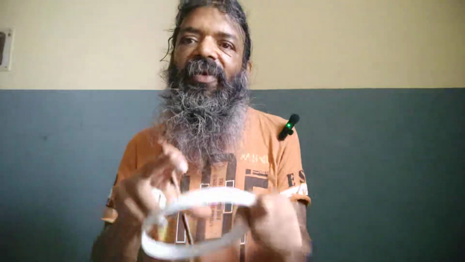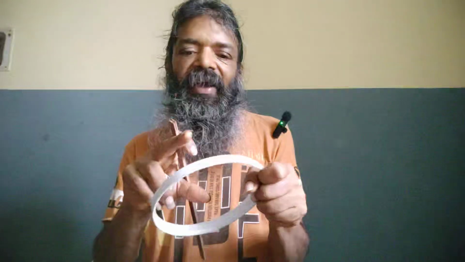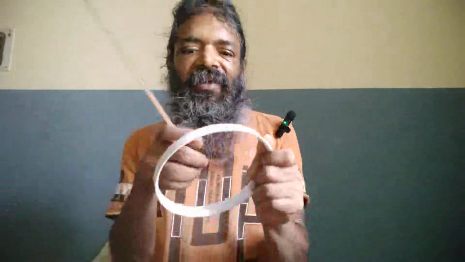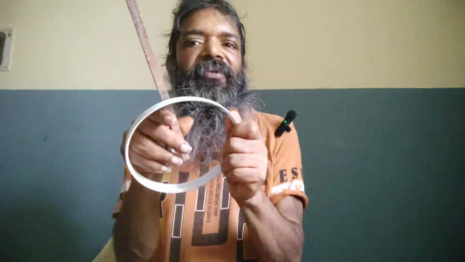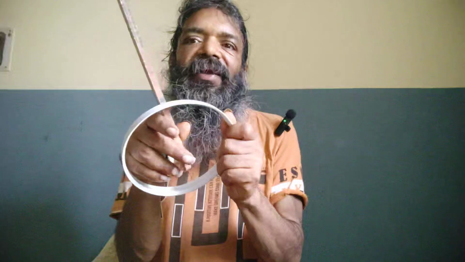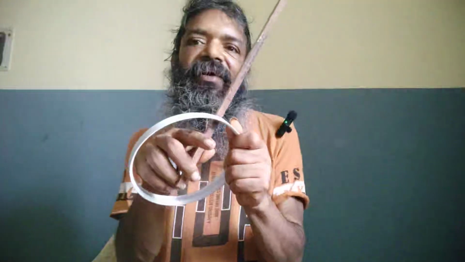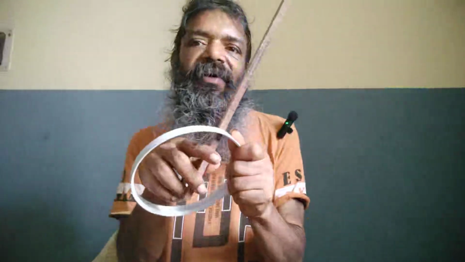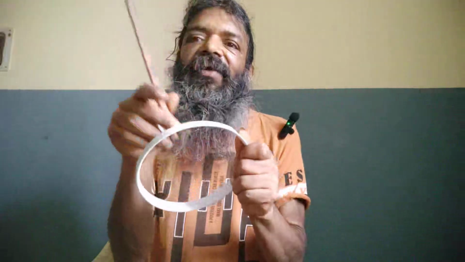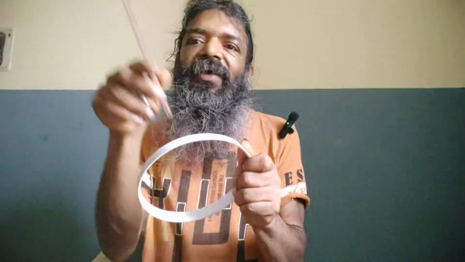The full radius is a, and for the arc, it is r theta, so a theta.